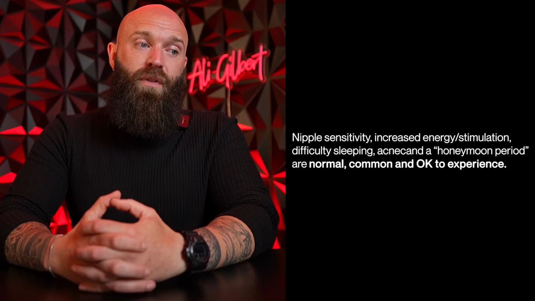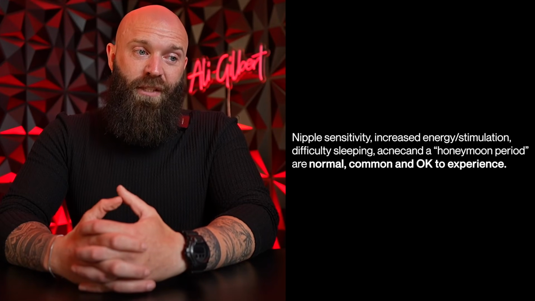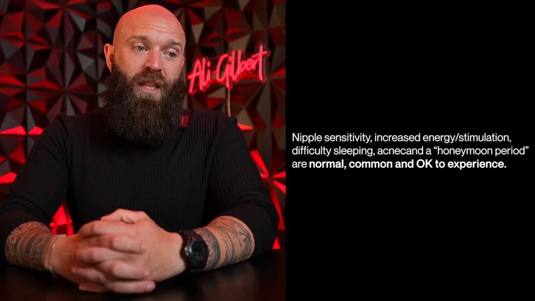A lot of the time during this period, men will find themselves overstimulated. They might have a bit of nipple sensitivity. They might have more energy. They might have difficulty sleeping. That stuff is not ideal, but it is all stuff that is transient and will pass. So if the nipple sensitivity is becoming an issue, it's important that you maybe have an ultrasound to see if there's any gynecomastia pre-existing from before you started your treatment. Or if you are overweight and insulin resistant, you may need to look at increasing your injection frequency or using a cream or even adjusting your dose.